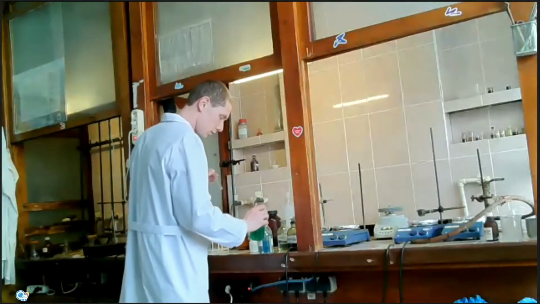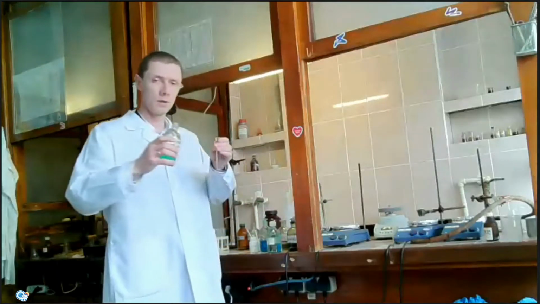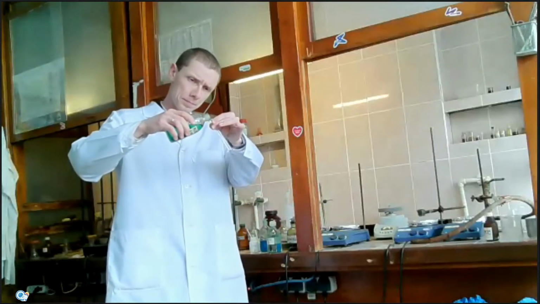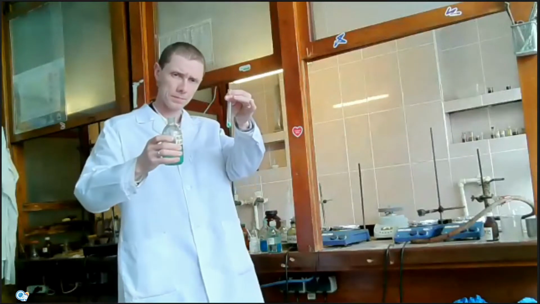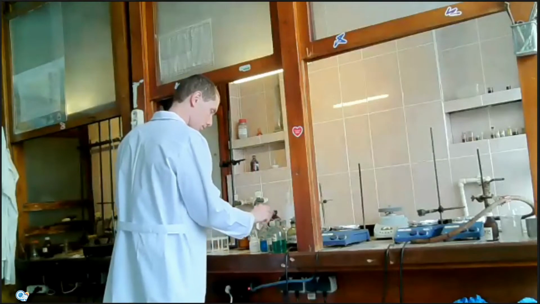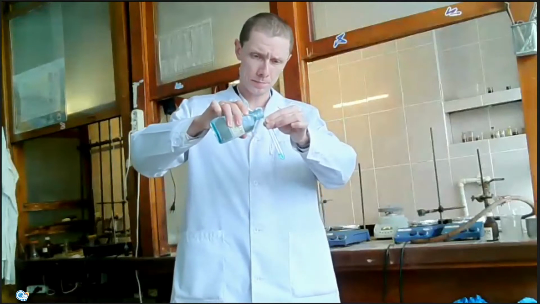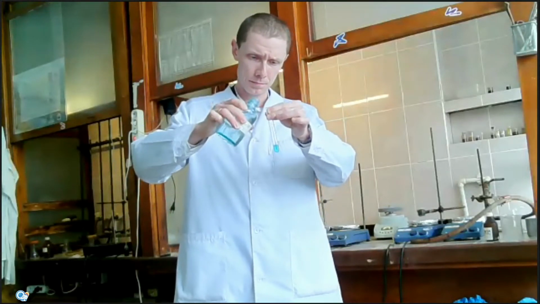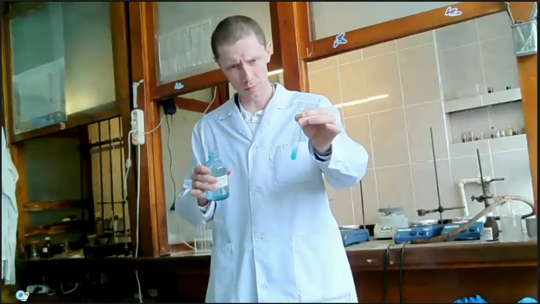The same reaction with nickel salt, nickel sulfate. If I add a small amount of ammonia, a small amount of green precipitate was formed.